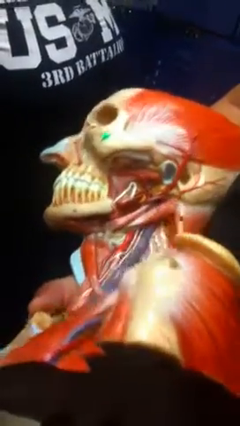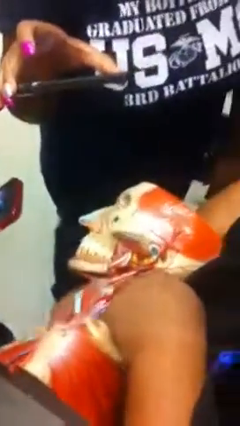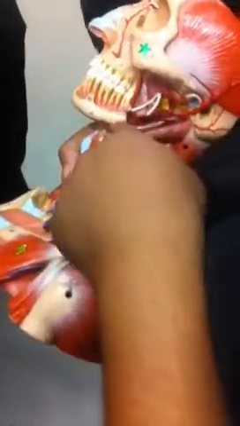Yeah, it's going to go up under the tongue. Now, this one here comes around like this and then heads up and forms the facial.